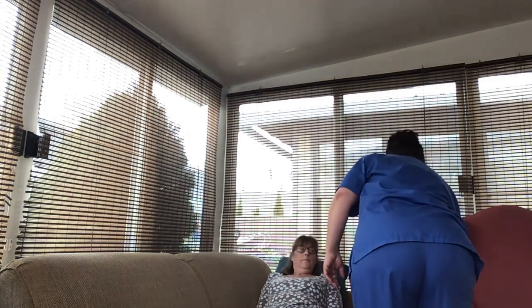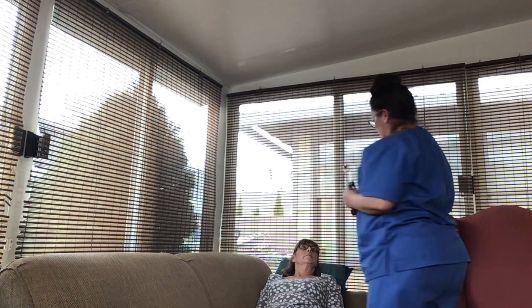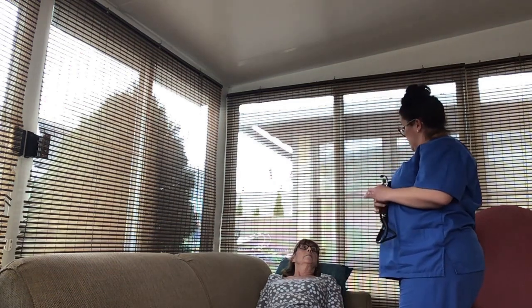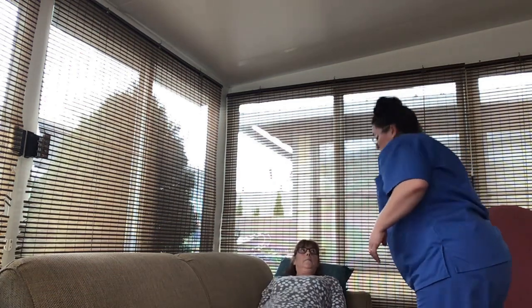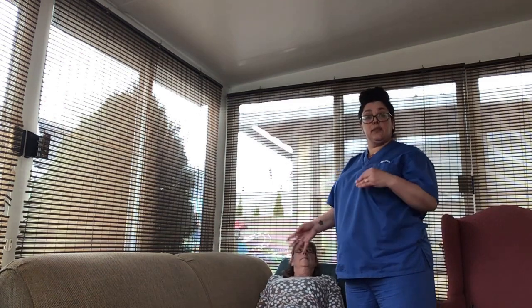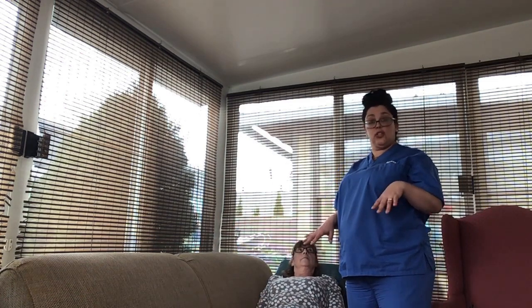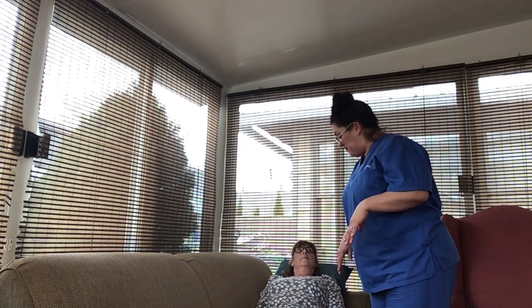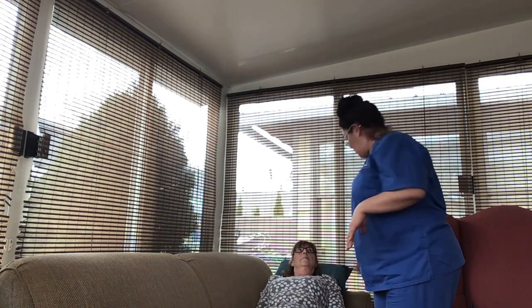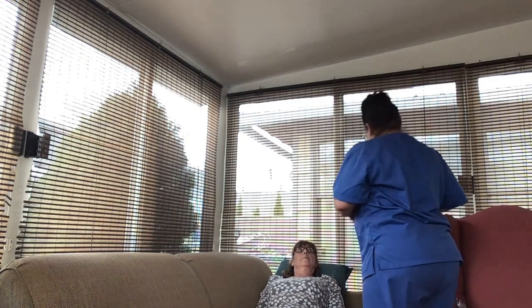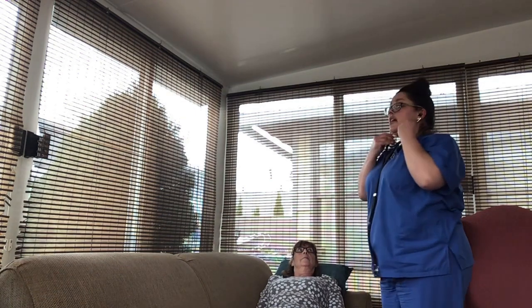Okay, and now I'm going to check your bowel sounds. Looking at her stomach, inspecting it, there's no distension. I'm actually going to listen and then palpate.